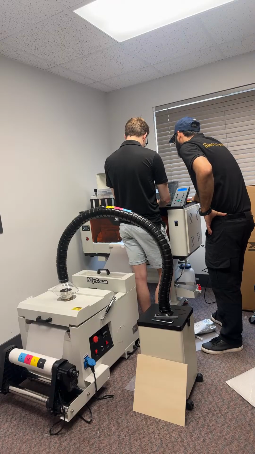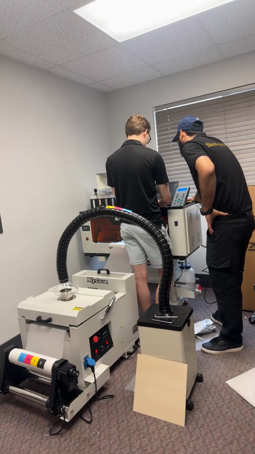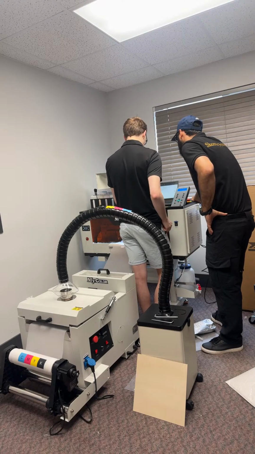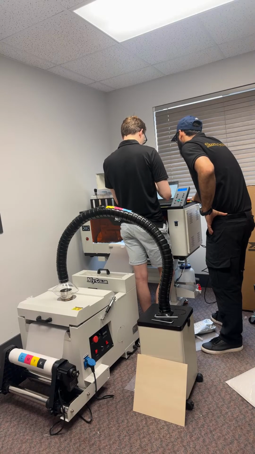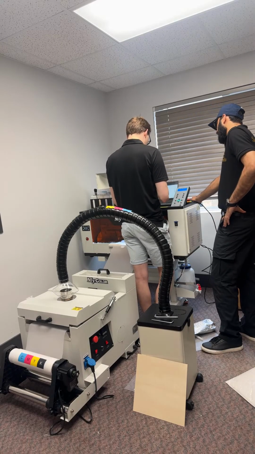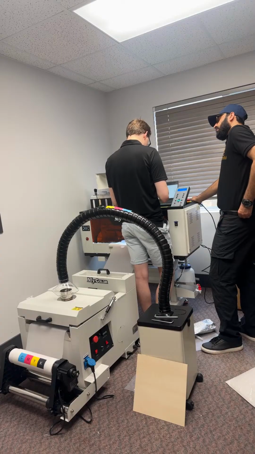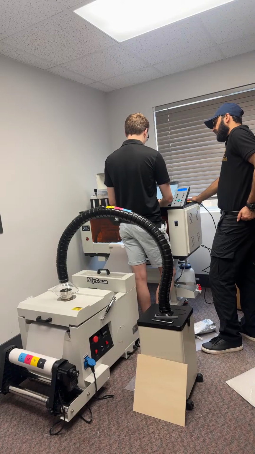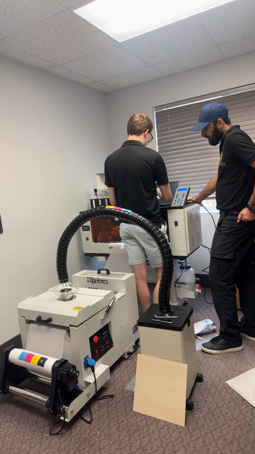It's really hard to understand. But I'll see if I can figure out how to print directly from the RIP software. So this is the RIP software.